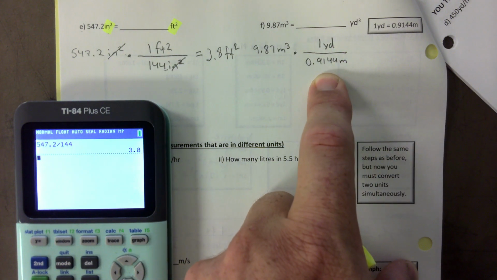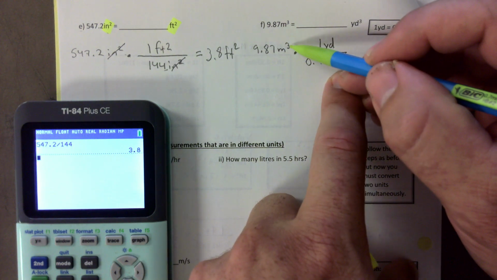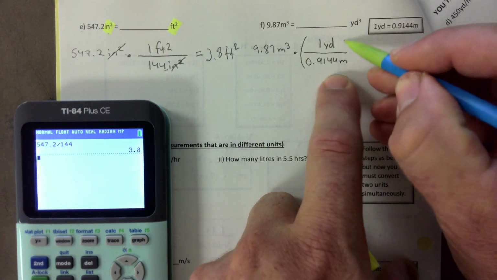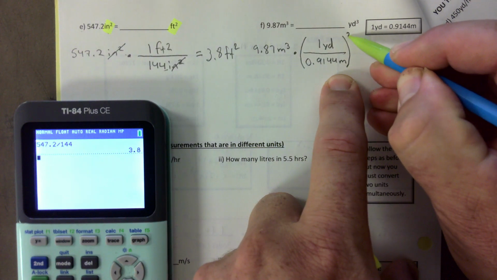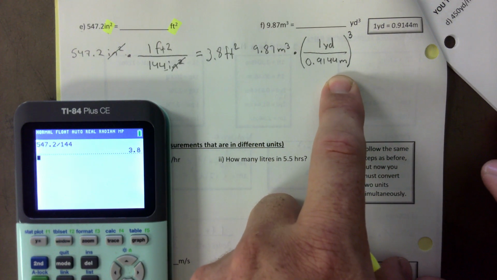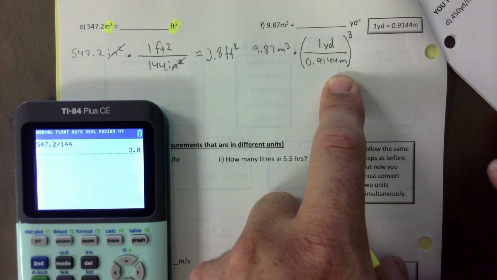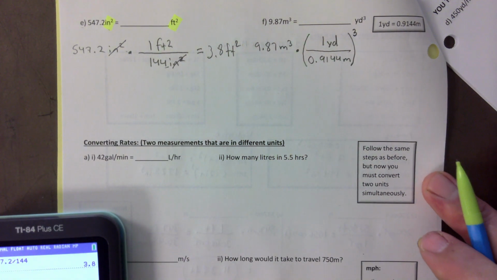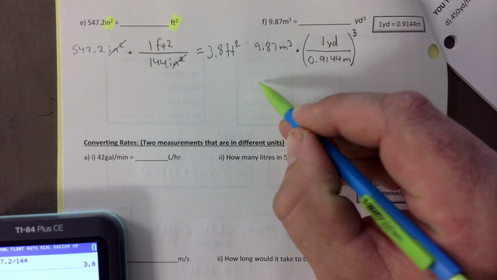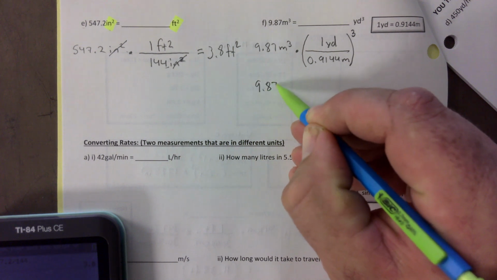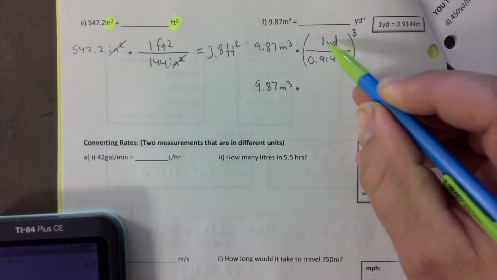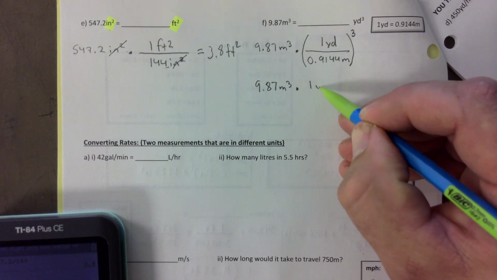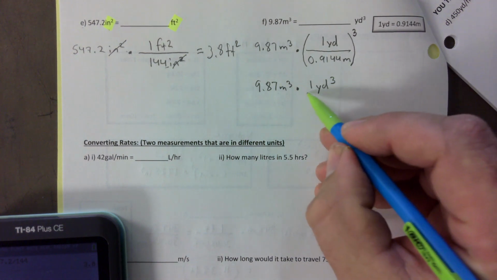And that is a problem, right? Meters, cubic meters, they cannot cancel. Okay? So what you do is you take this whole ratio and you take it to the power of 3. And now you're having nightmares from intro to applied and pre-cal, right? Remember simplifying those expressions? That's okay. It's not going to be that bad here. Okay? So I'm going to treat it this way. I'm going to go 9.87 cubic meters. The top part of the fraction is very easy. It's just 1 cubic yard, because if you raise everything to the power of 3, that's what you get.